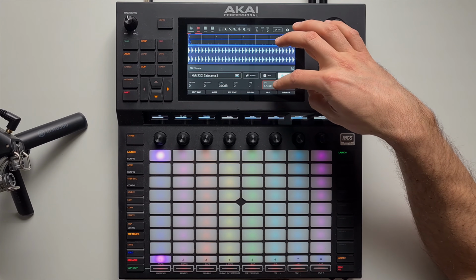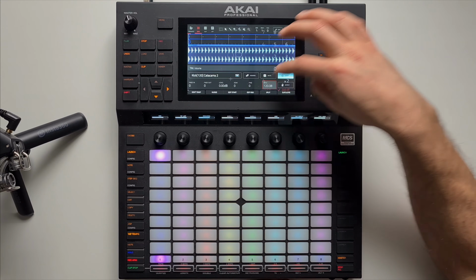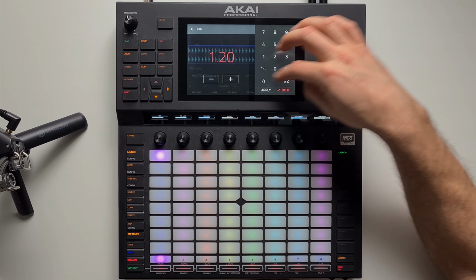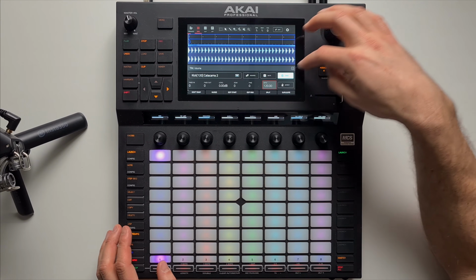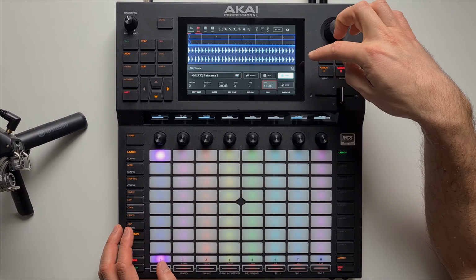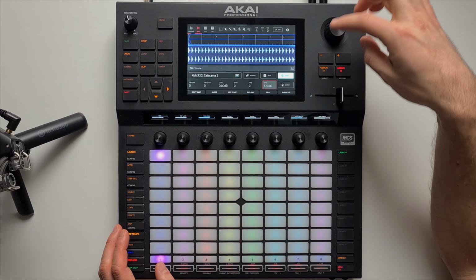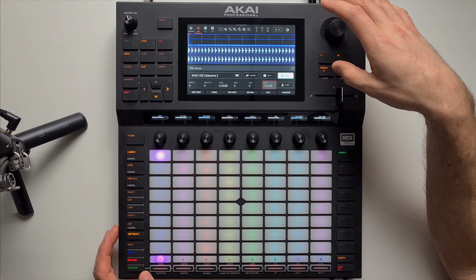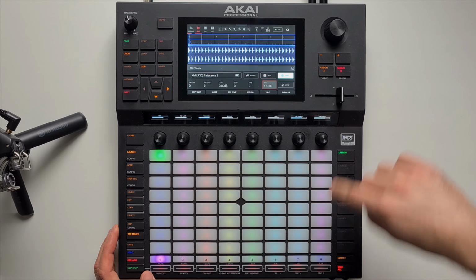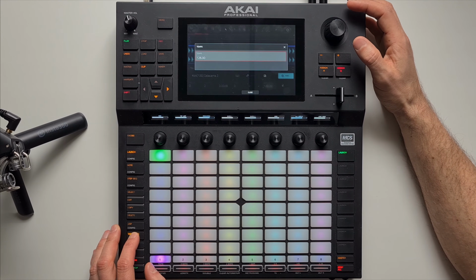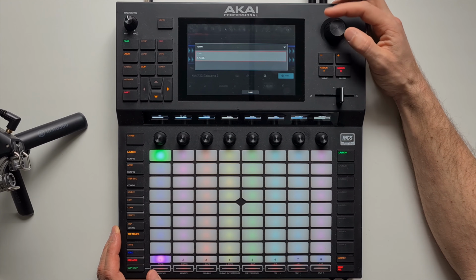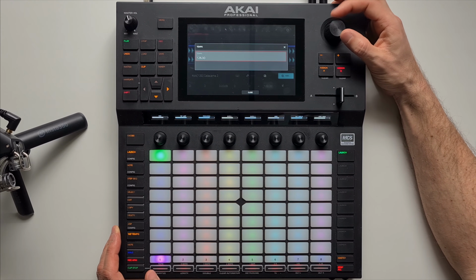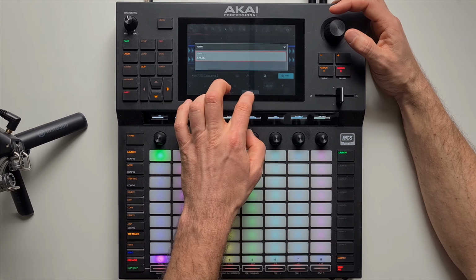Here it's 120.08, so let's correct that. And now, no matter how I change the tempo, it's playing perfectly and matching perfectly the tempo of the general project here. Let's just play that, hold tempo. You can see that it adjusts instantly to the tempo. Let's pick 126 here.